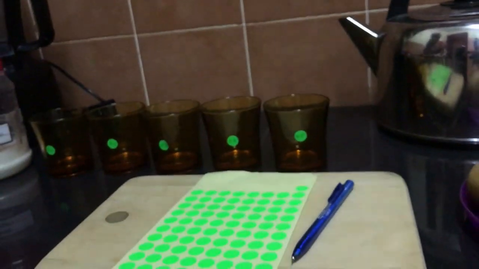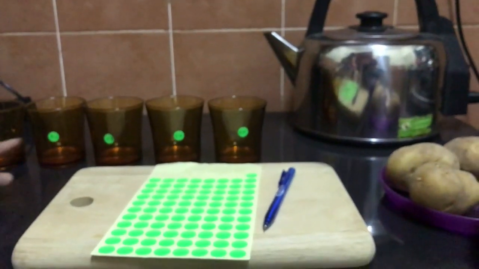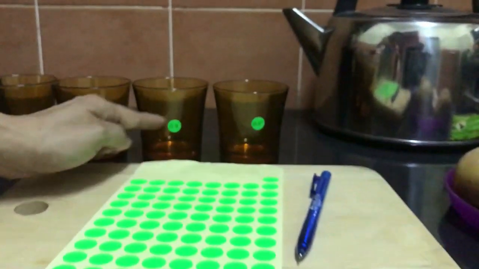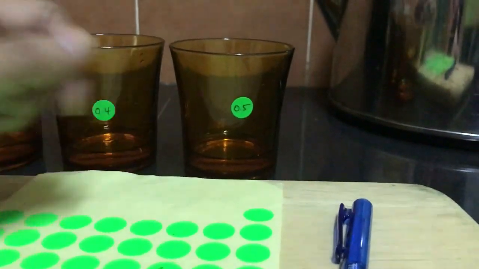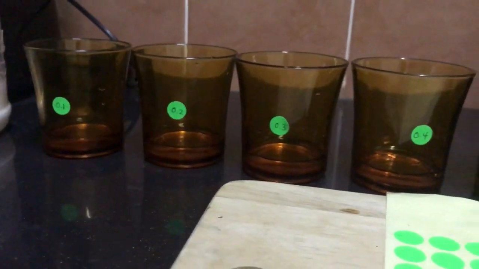Now you have already made different dilutions. For the 1 molar sucrose stock solution, you have already prepared 0.1 molar, 0.2 molar, 0.3 molar, 0.4 and 0.5 molar of sucrose solution. So we have 5 different sucrose solutions.